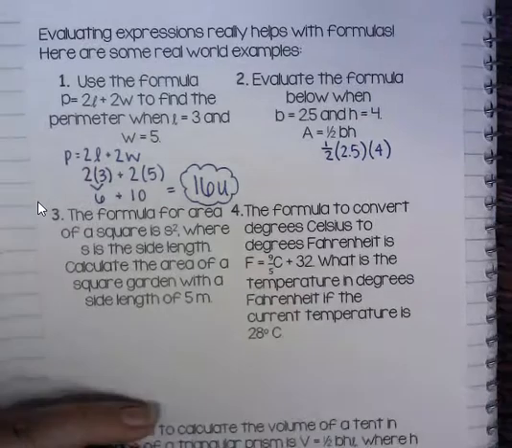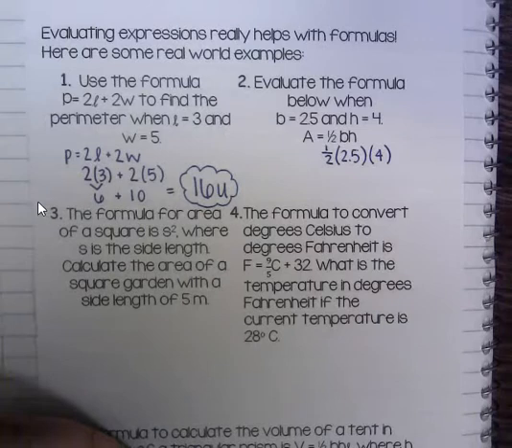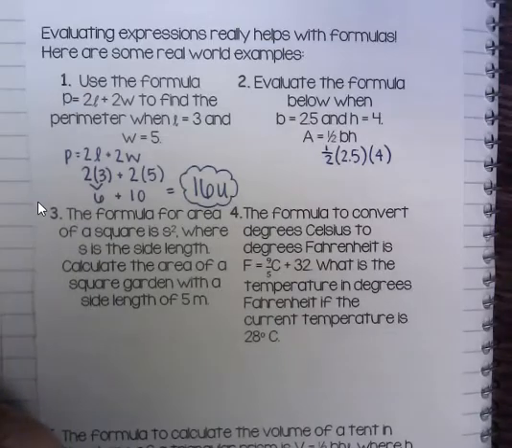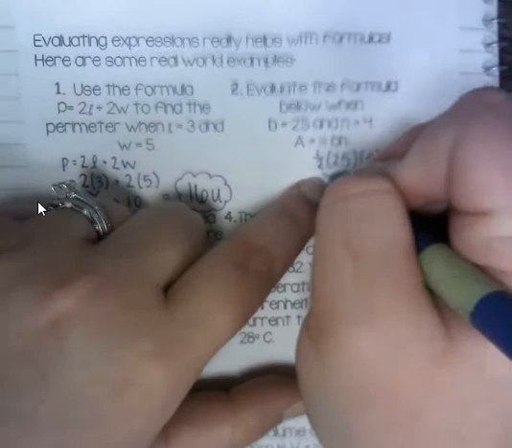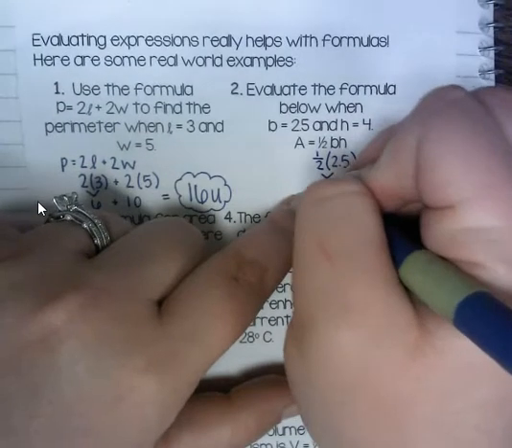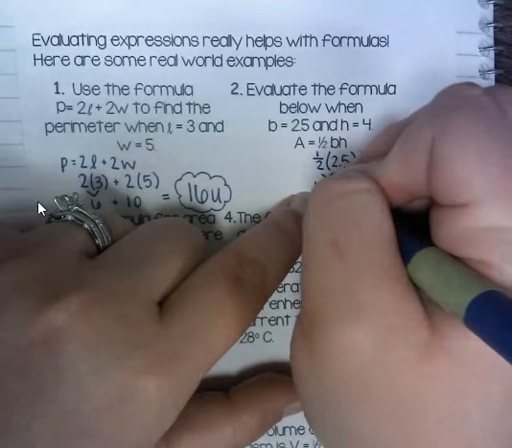You may use your calculators. 1/2 times 2.5 is 1.25.